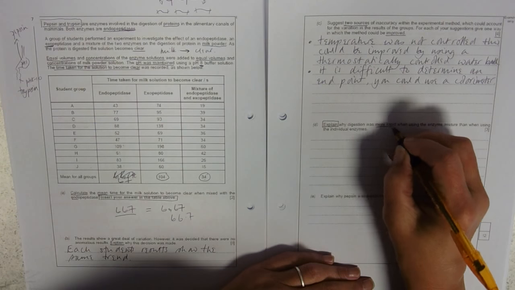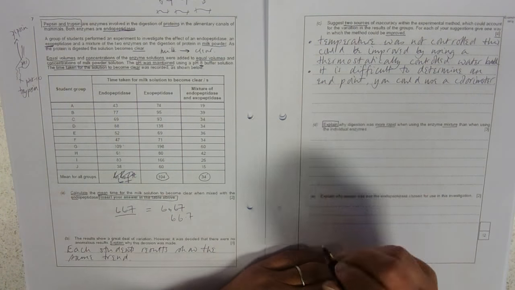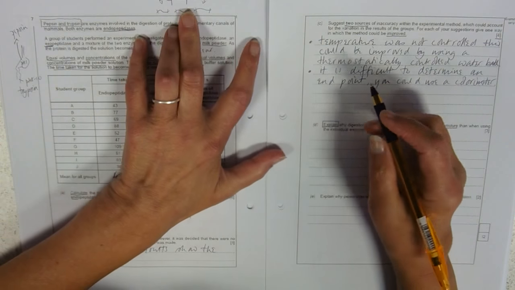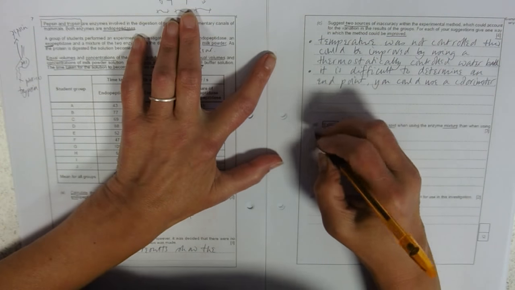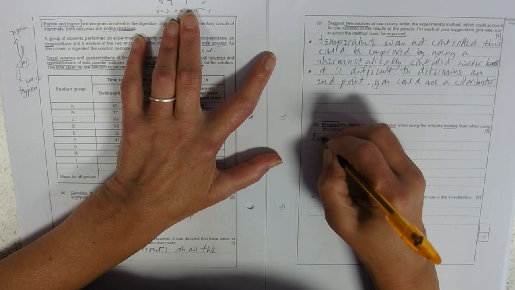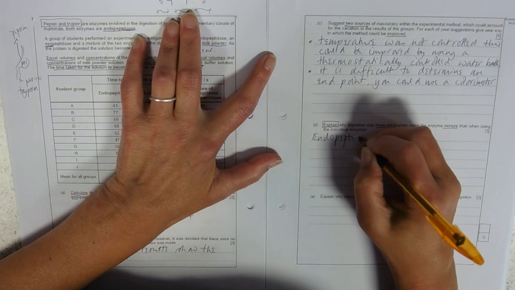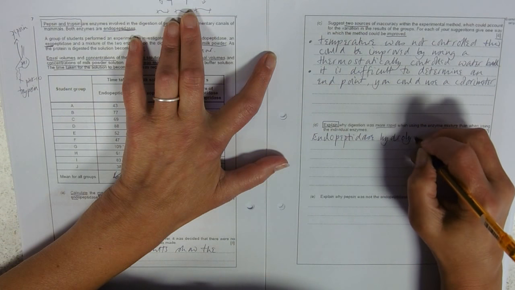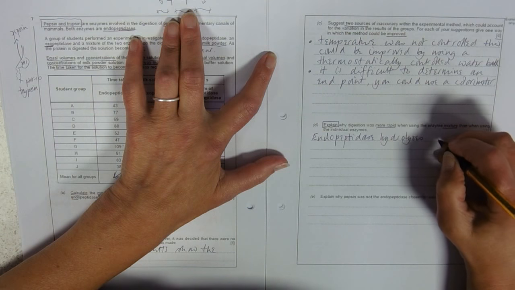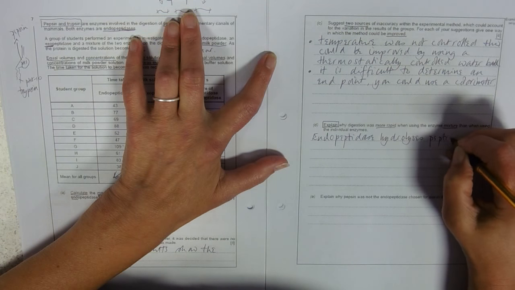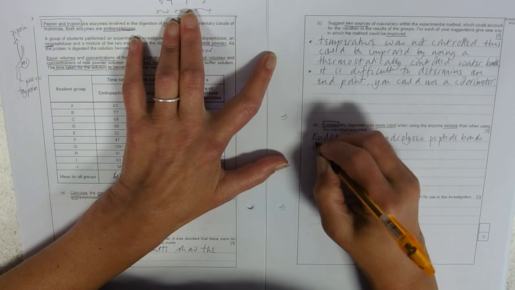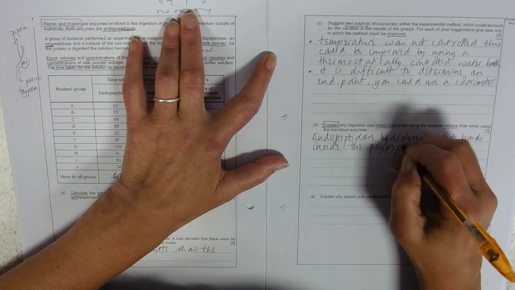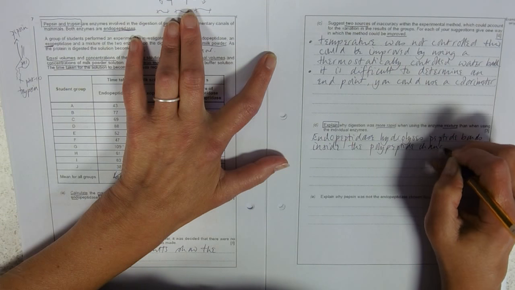So, explain, that's my command word. Why digestion was more rapid when using the enzyme mixture than the individual. So here we need to say something about how those enzymes act. So I'm back up here in my information, and the endopeptidases hydrolyze, that's the correct biological term, isn't it? So breaking bonds, hydrolyze peptide bonds inside the polypeptide chain.